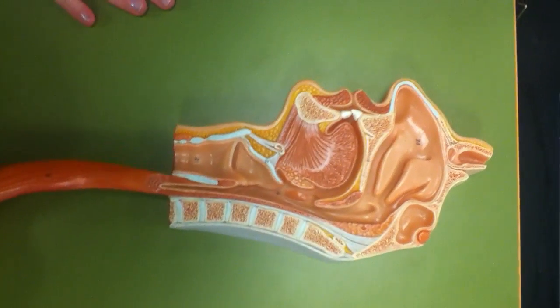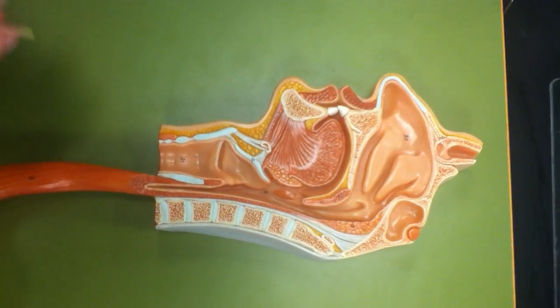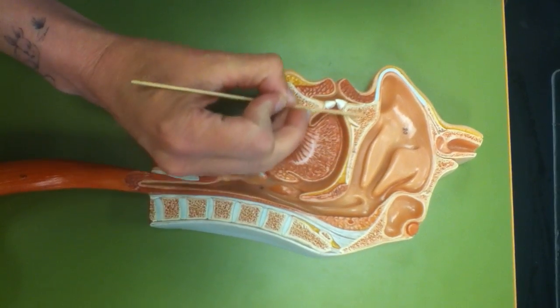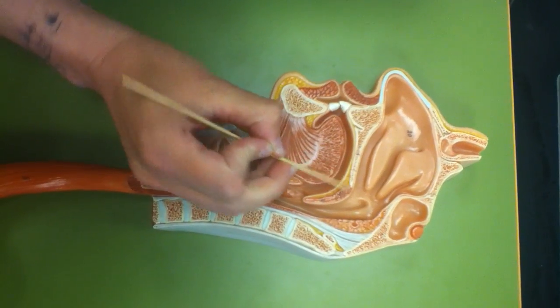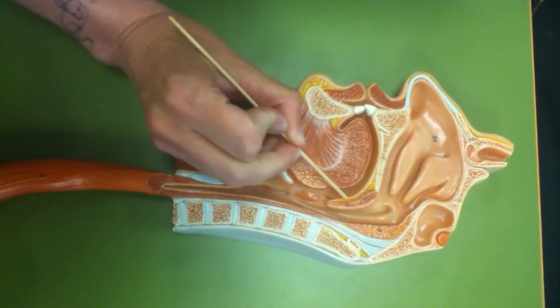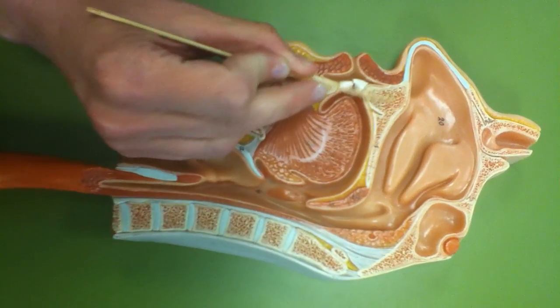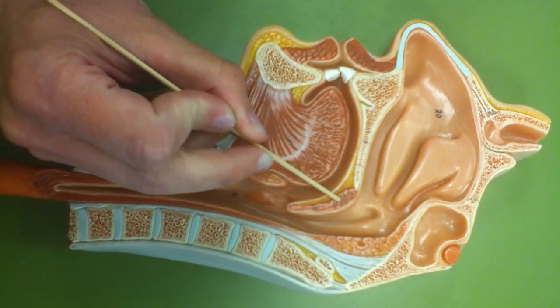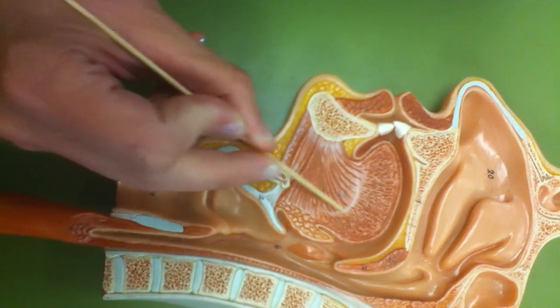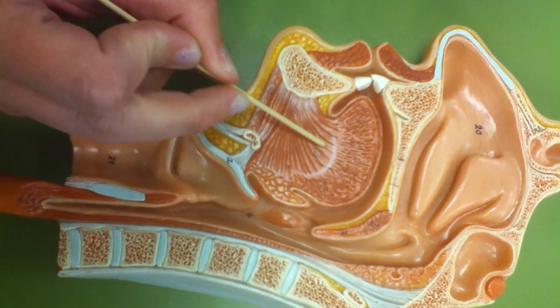This is the model of the digestive system, and the first structure is the hard palate. Right behind it, the soft palate, and the uvula. So the hard palate, the soft palate, and the uvula. This whole structure is the tongue.